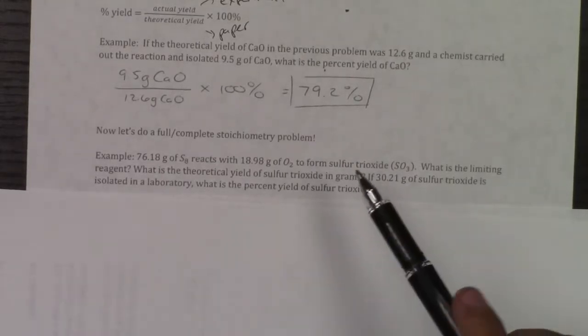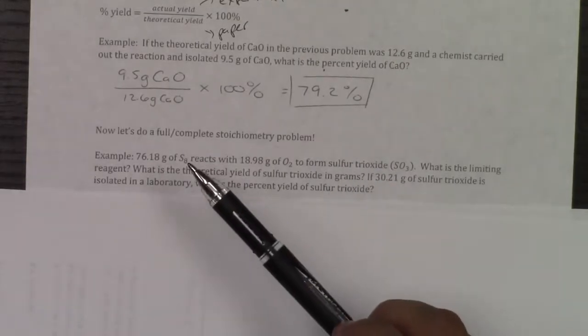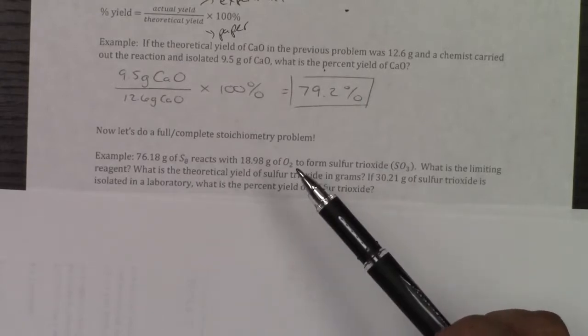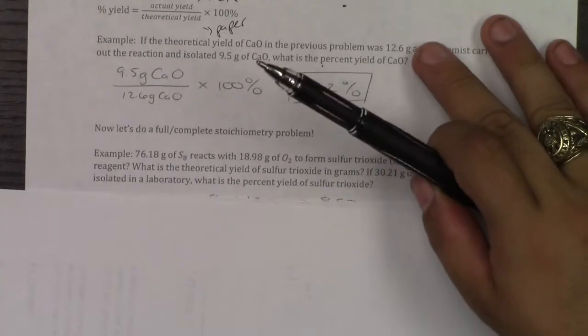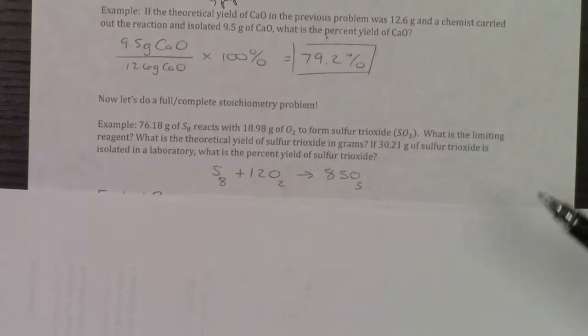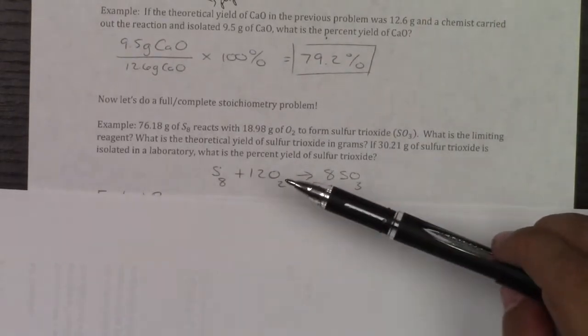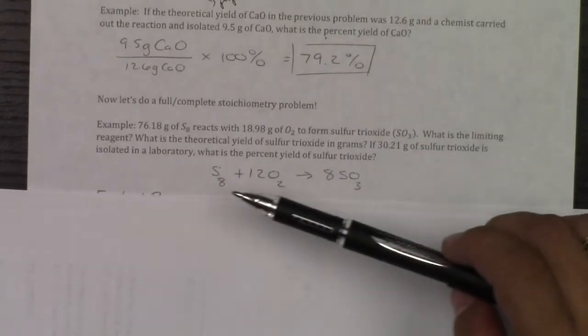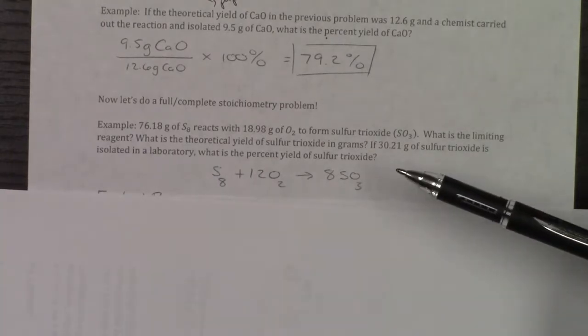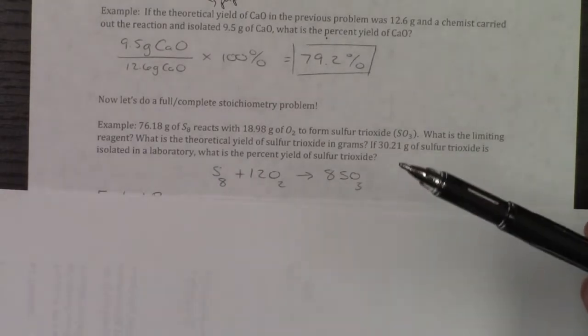So first things first, we've got to write the reaction. And I've got S8 plus O2 yields SO3. And then from there you need to balance it. So you do the S8 plus O2 yields SO3 and then balance it. Once you do that, we've got to find the limiting reagent.